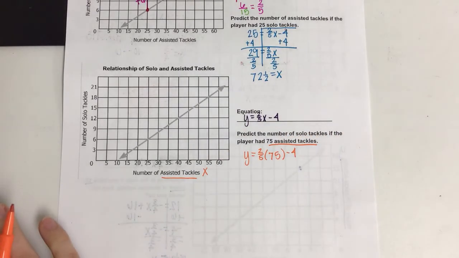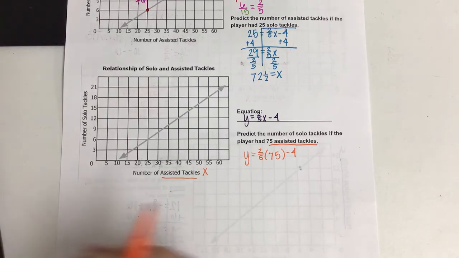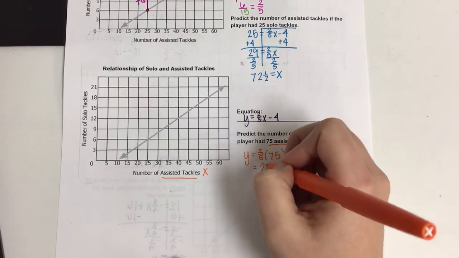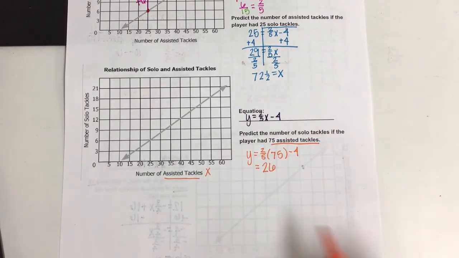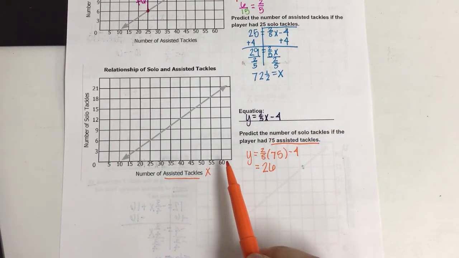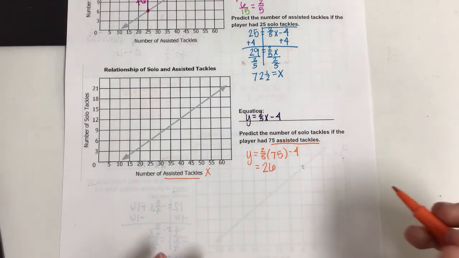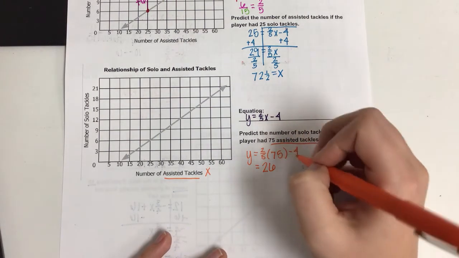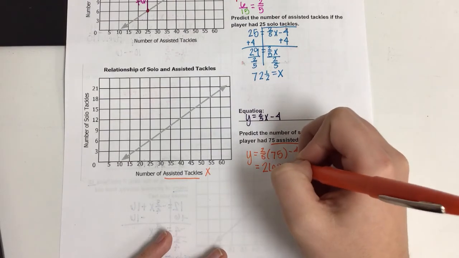When we do 2/5 times 75, we get 30, but then we have to subtract 4, which is going to give us 26. So we see that assisted tackles, 75, is not even on here. It's only going to go up to 65. So again, that's why we need to have our equations. So we have 26 solo tackles.